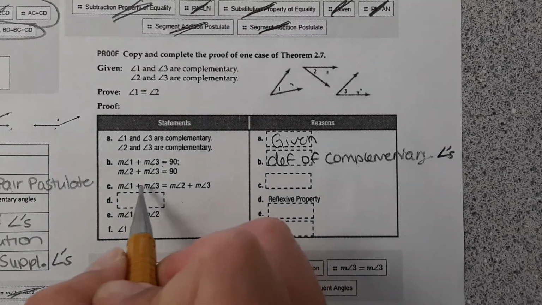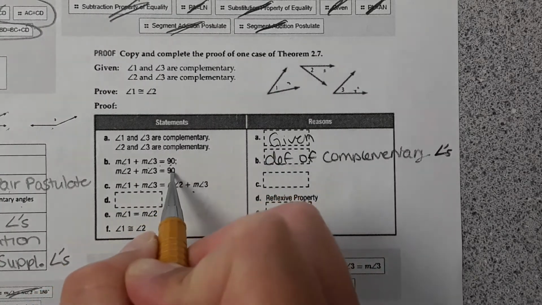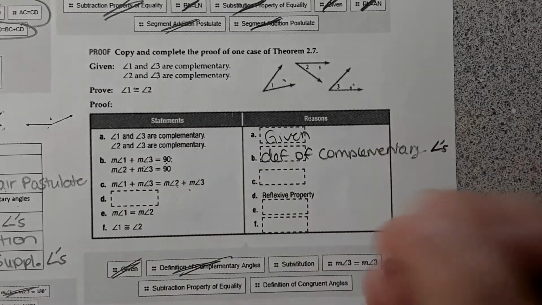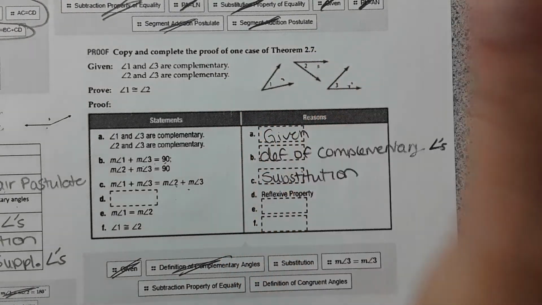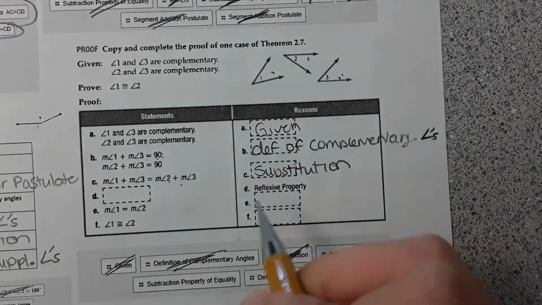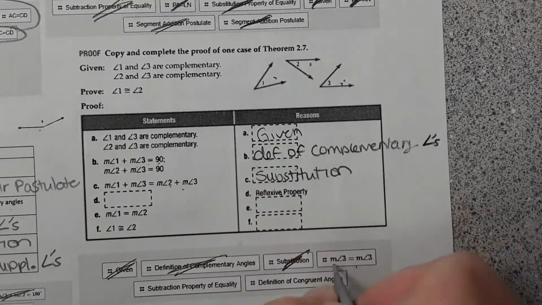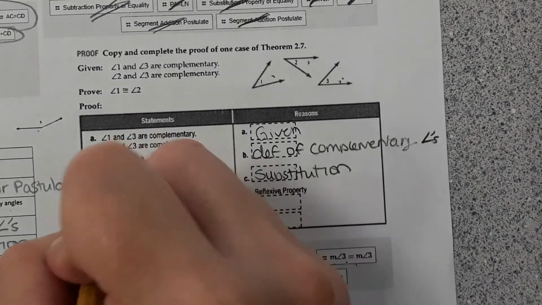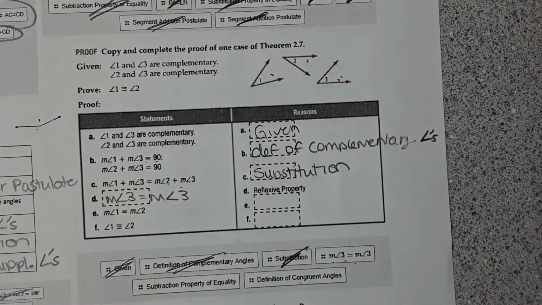Then we have this statement equals this one. Well, they use substitution. Since they both equaled 90, they put them equal to each other using substitution. Then to plug this, it says reflexive property from the answer bank. The only thing that makes sense is this, which is the reflexive property. Measure of angle 3 equals measure of angle 3.